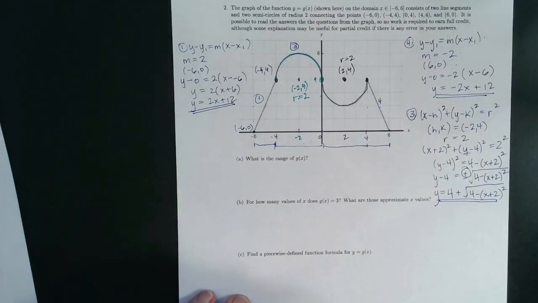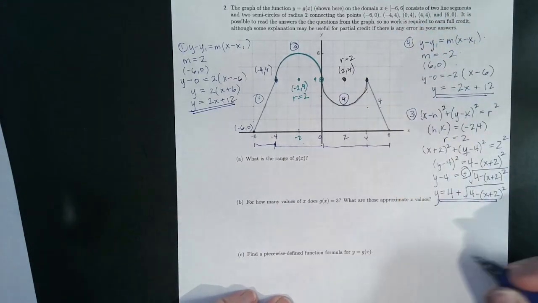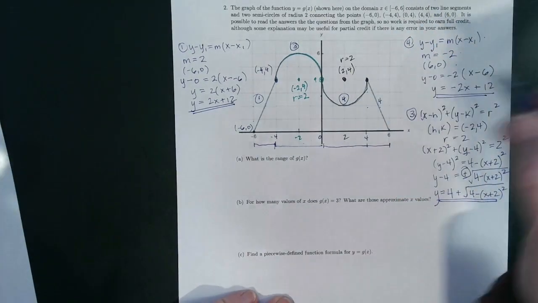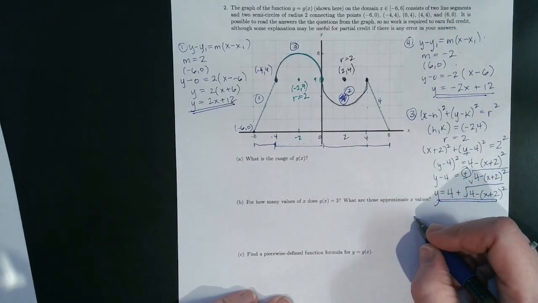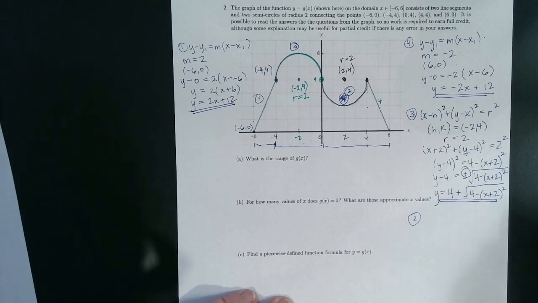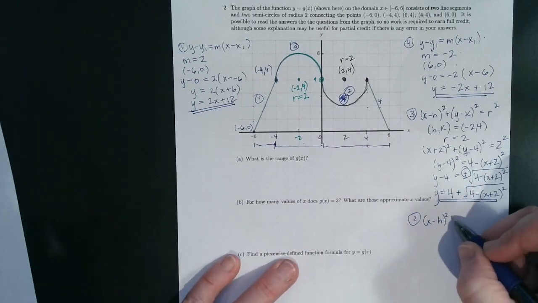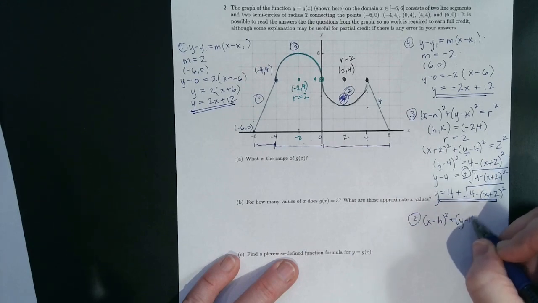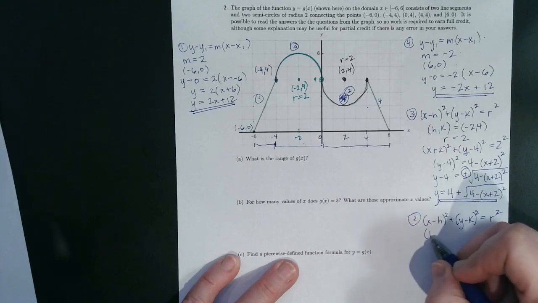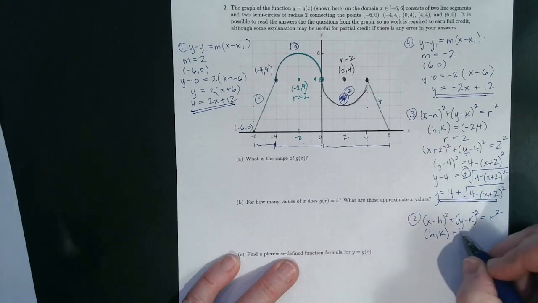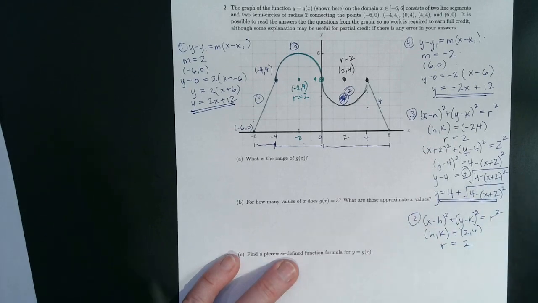Okay, so let's call that part 4. No, we already have 4. I guess that would be 2. Okay, so the second half circle, start with the same formula, x minus h squared plus y minus k squared equals r squared. And h comma k is equal to 2, 4, and r is equal to 2.